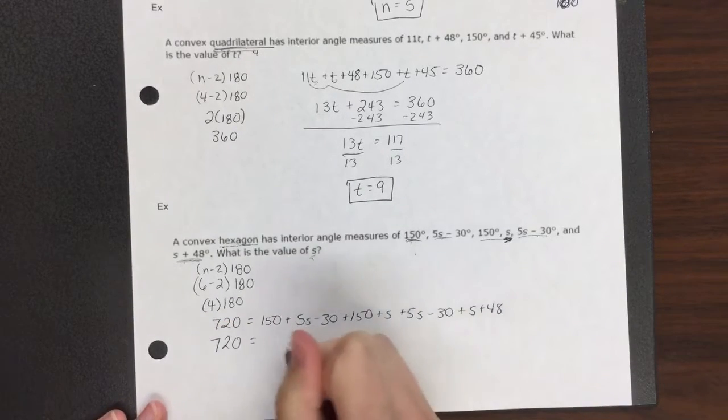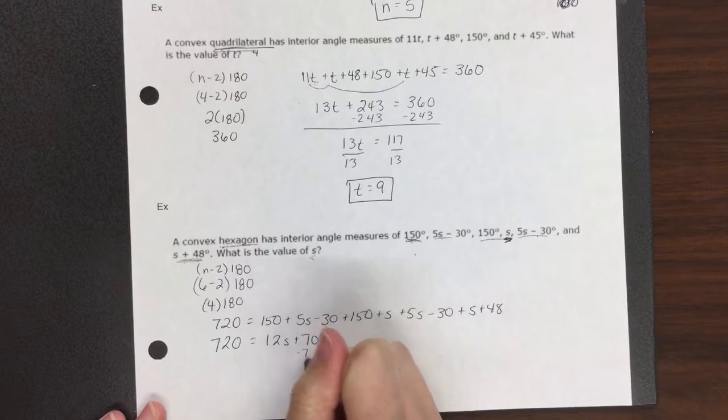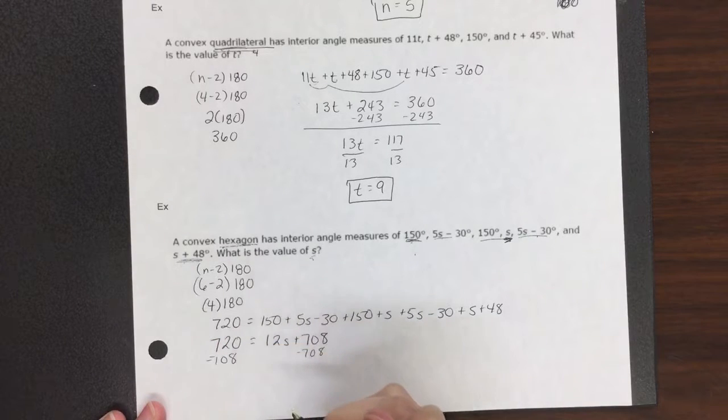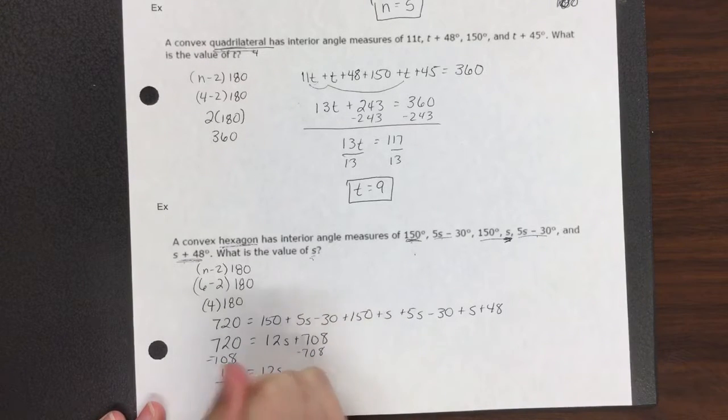So then combine all the like terms. 720 is going to be equal to 12s plus 708. Subtract the 708 from both sides. And that's going to give us 12 is equal to 12s. Divide both sides by 12. And s is equal to 1.